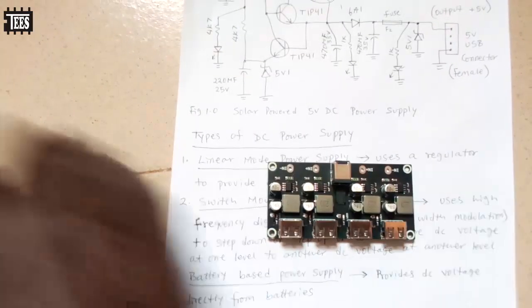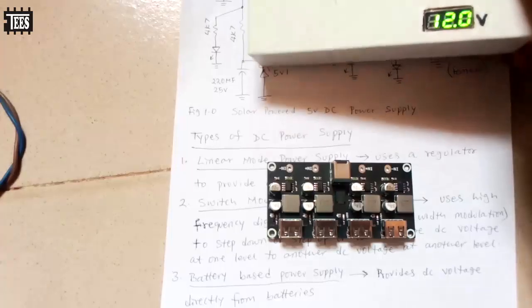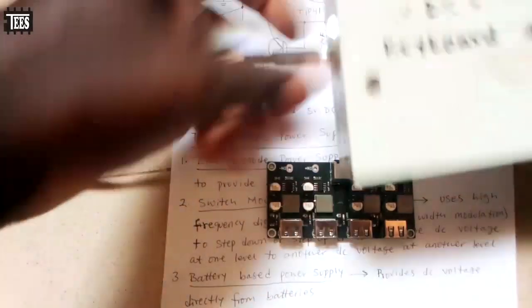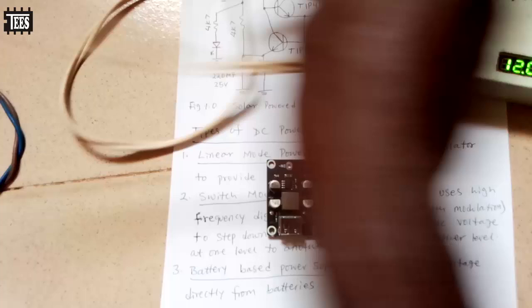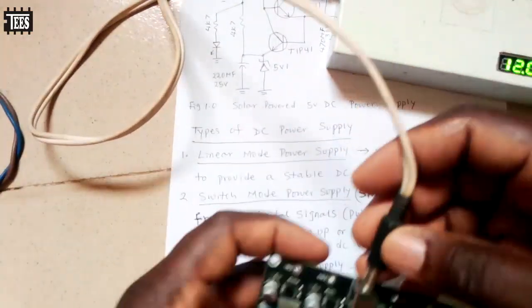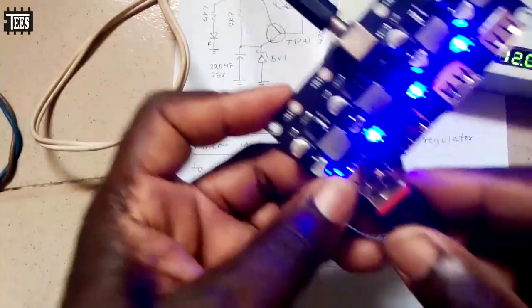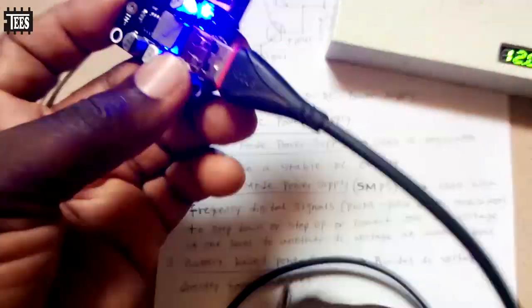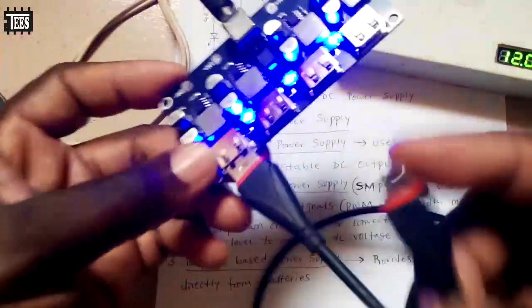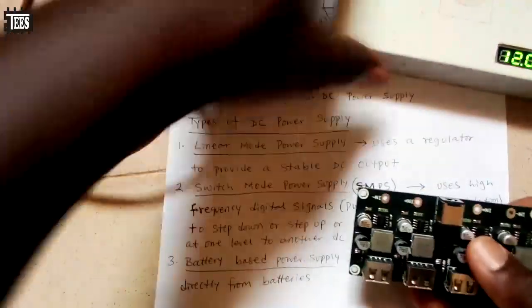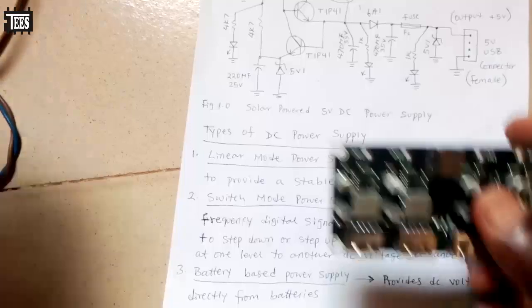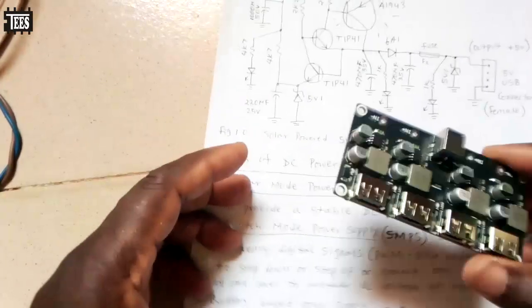So let me power this from my 12-volt battery. You can see what you have here is 5 volts, which means I can plug this in to charge your 5-volt devices, your phone. So this is a switch mode power supply.